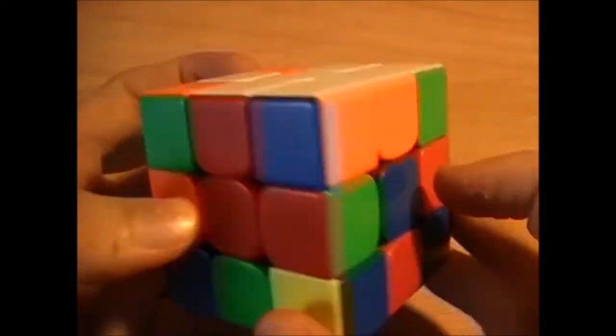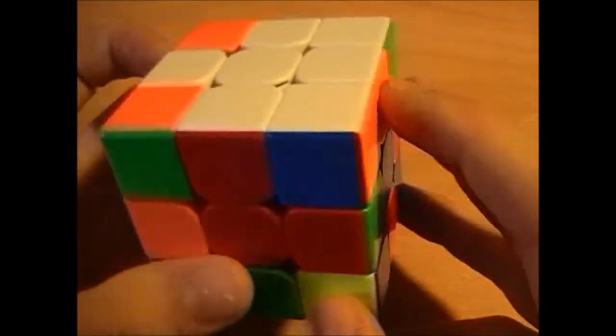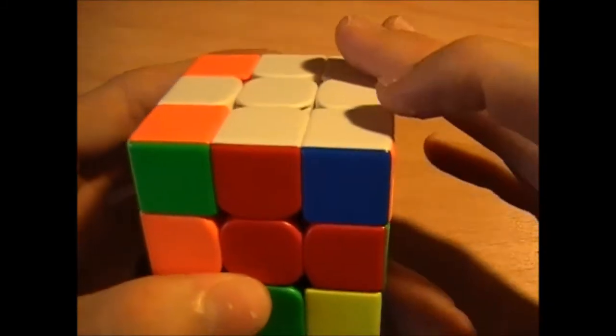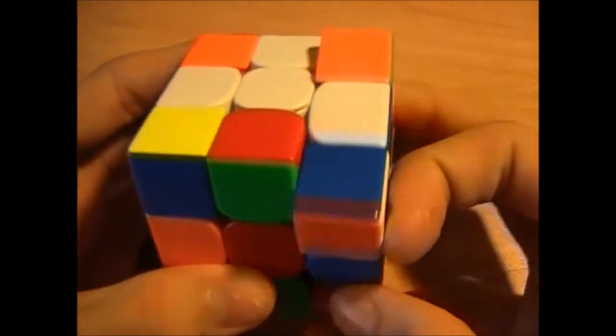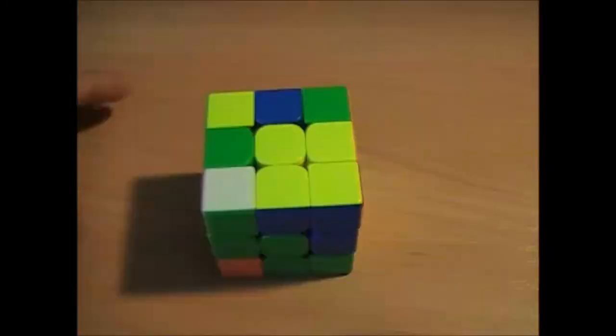Now we've got red matched, orange and blue are not. So these 2 need to swap. Hold our solved 2 pieces on our front and left face. Do the sexy move, R, U, R prime, U prime, and finish putting our cross piece back into the top.